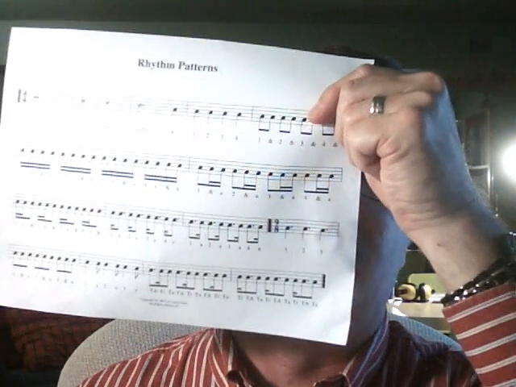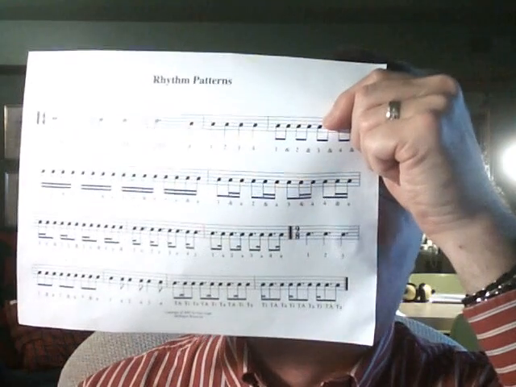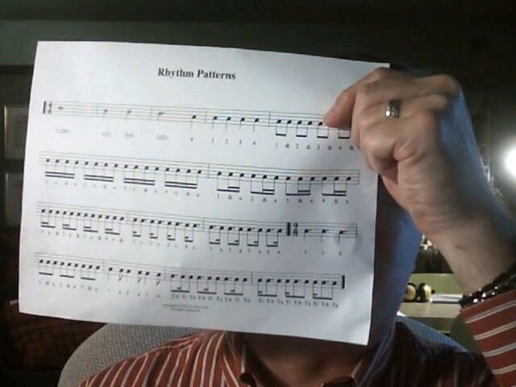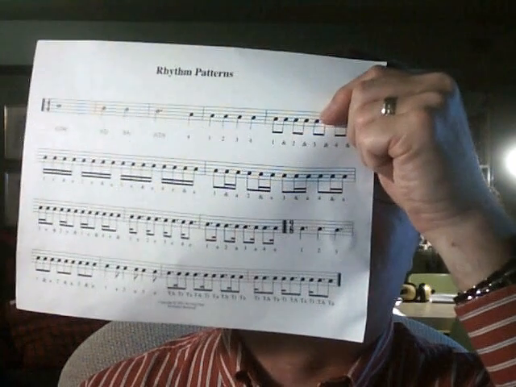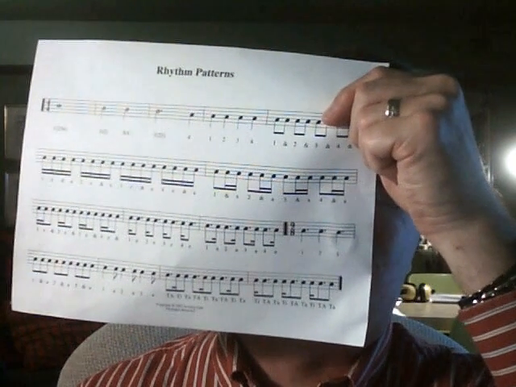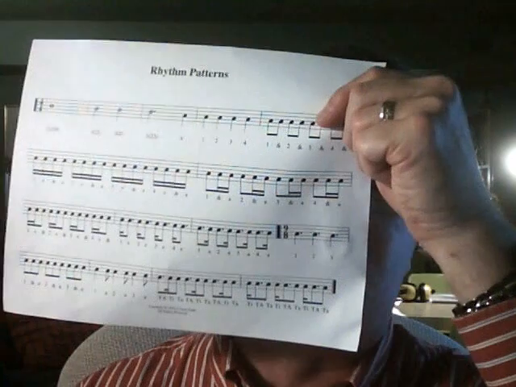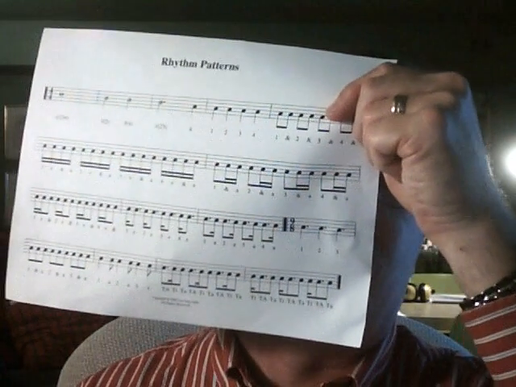Those are my duple patterns, and here are my triple. 1, 2, 3, 1 and a 2 and a 3 and a, 1 a 2 a 3 a, ta ti ta ta ti ta.